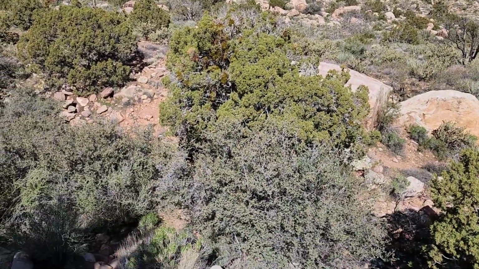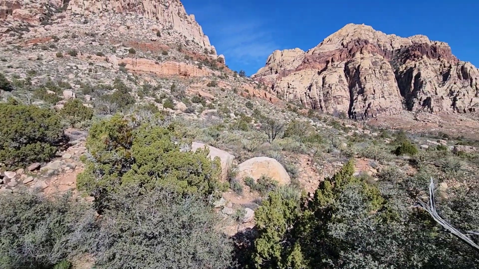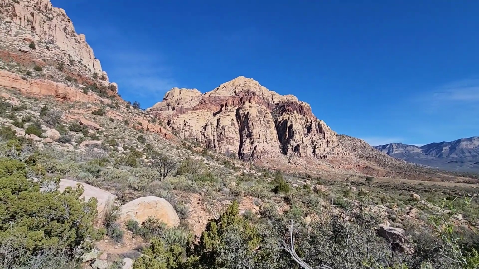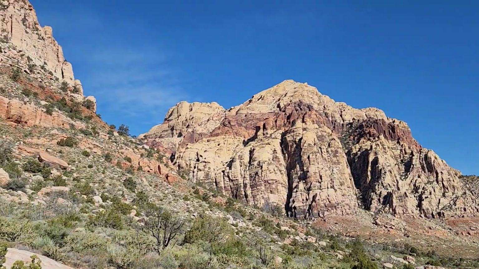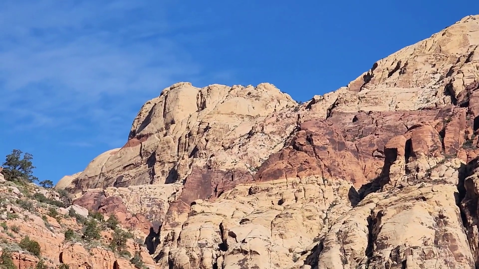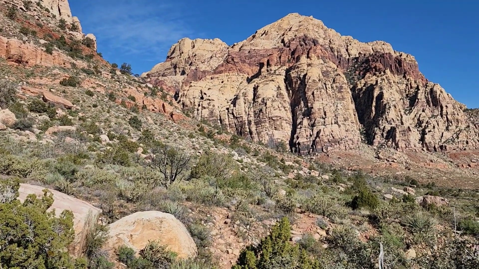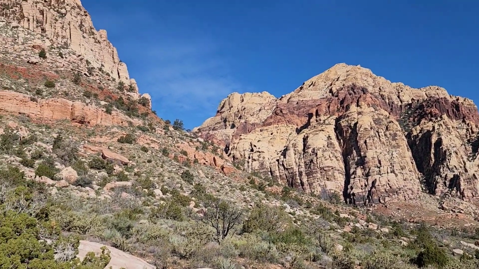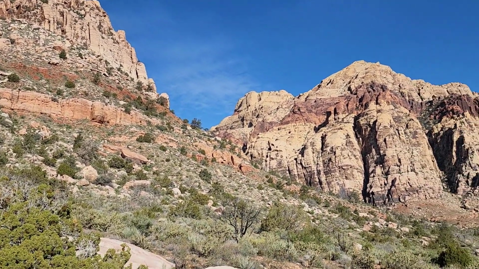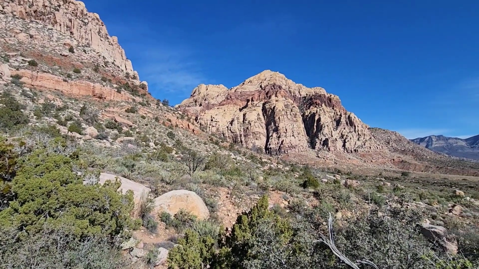Okay, so let's cross Juniper Canyon now and then continue heading north along the base of the Rainbow Mountains. By the way, there is Bridge Mountain. And between Bridge Mountain and Juniper Peak is Pine Creek Canyon. Give you an idea of where we are.